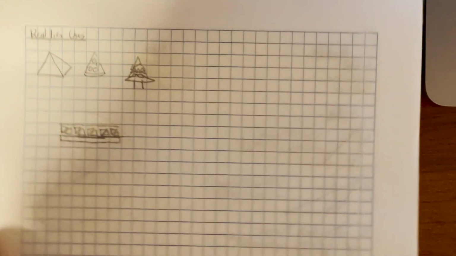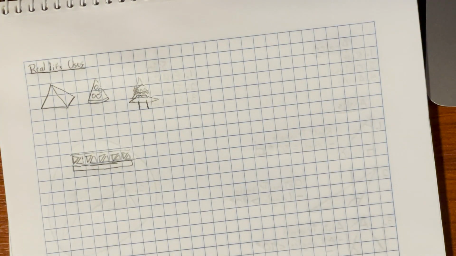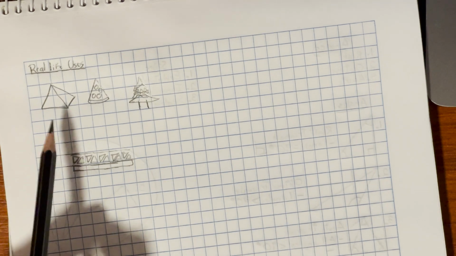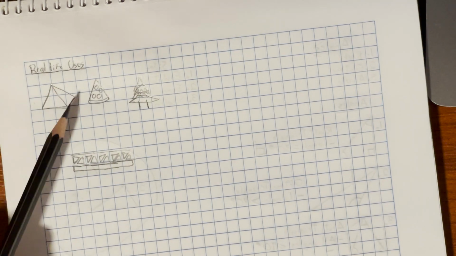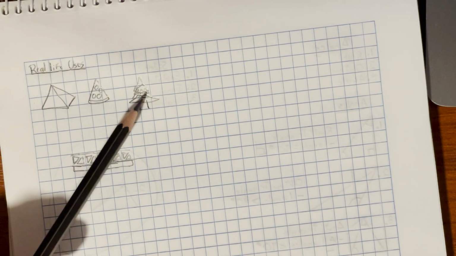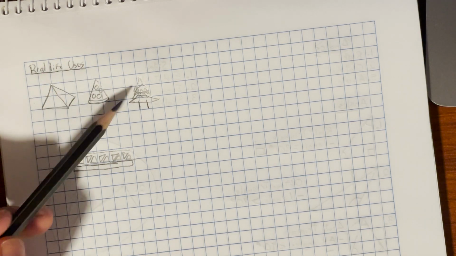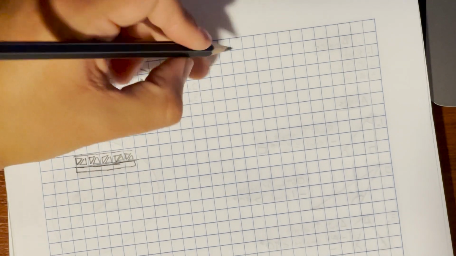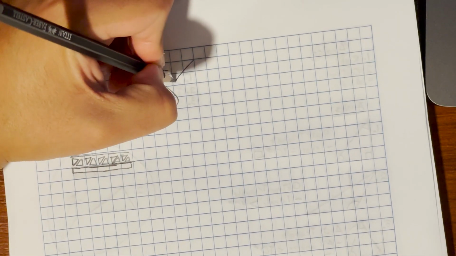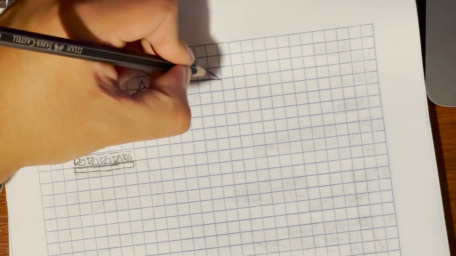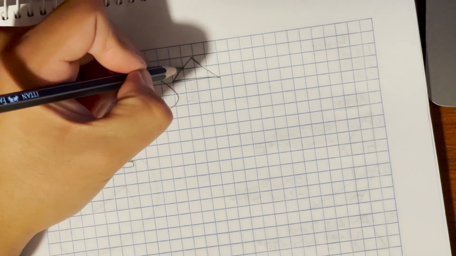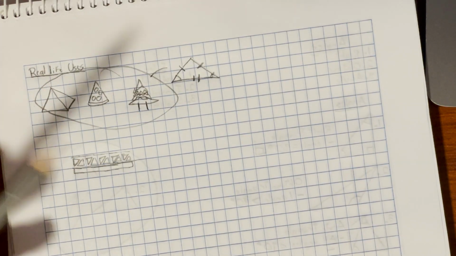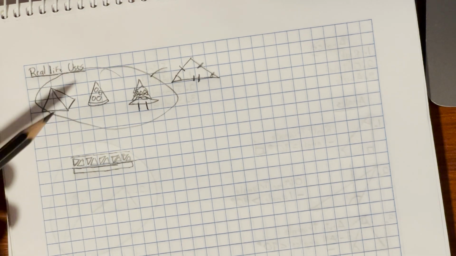So in here, we see some real life uses of triangles. Here we see three different examples. One's a pyramid, the other one's a pizza slice, and the other one's a pine tree. So what do all of these have in common? They all resemble an isosceles triangle, which, if you remember, is a triangle that has two equal sides. So these are some forms of isosceles triangles you can find in real life.